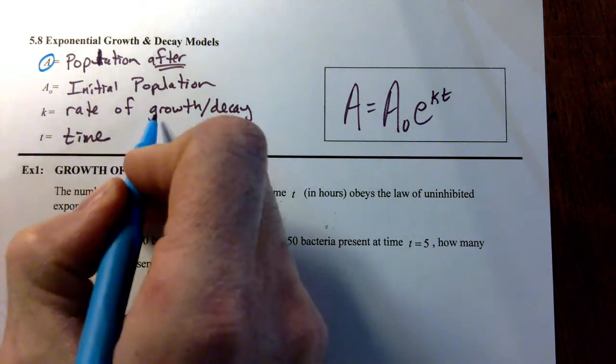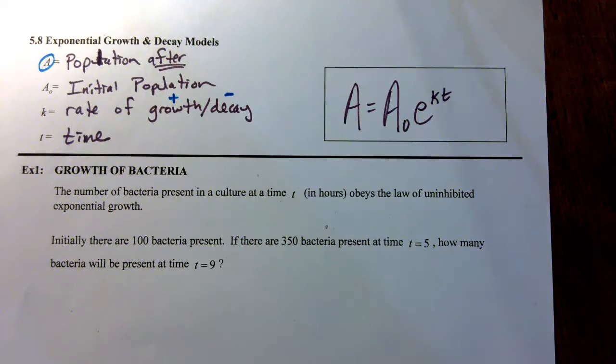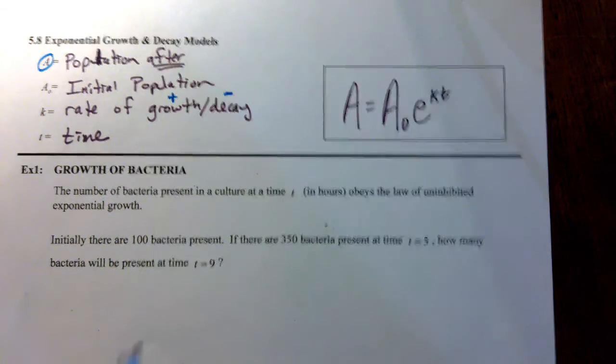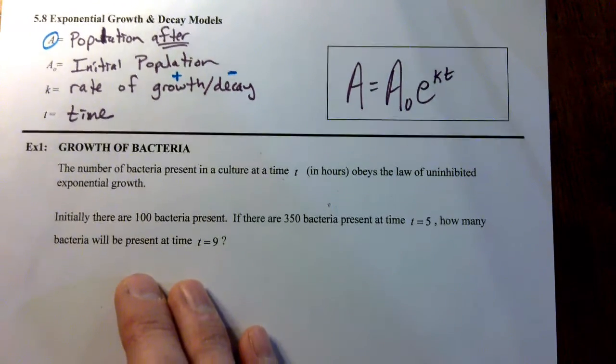Well, K is the rate of growth. If it's growing, K will be positive. If it's decaying, it'll be negative. So same formula. It's just a matter of whether you are growing or decaying that makes the K value positive or negative. T again is time, but it doesn't have to be in years here, and often won't.